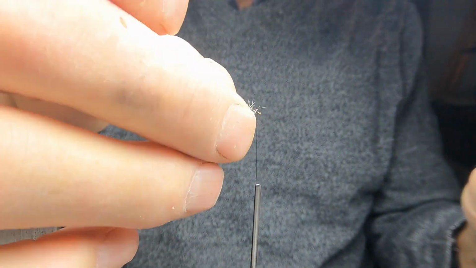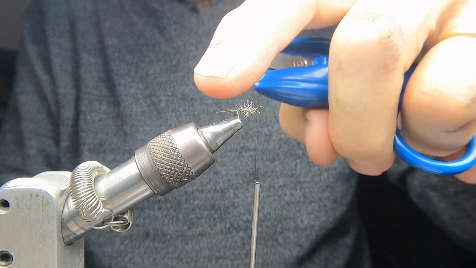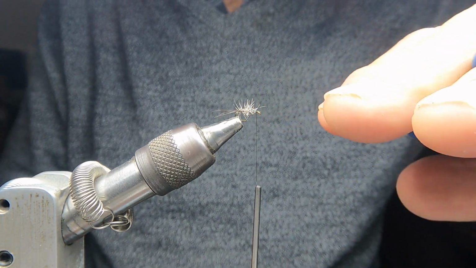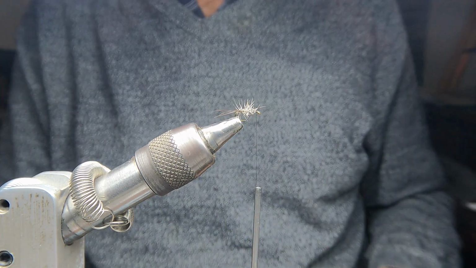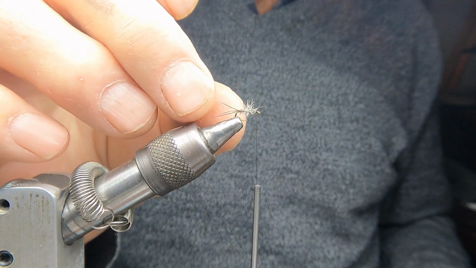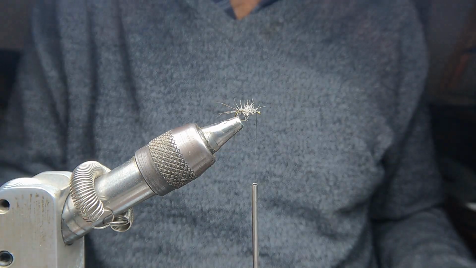I'm hoping you can see that it's pretty much two-dimensional, that it's in the plane. All the hackles are in the plane of the hook shank. And the tails are too.